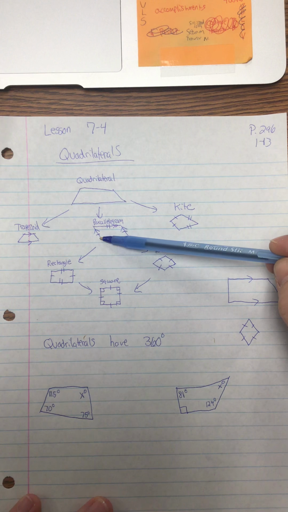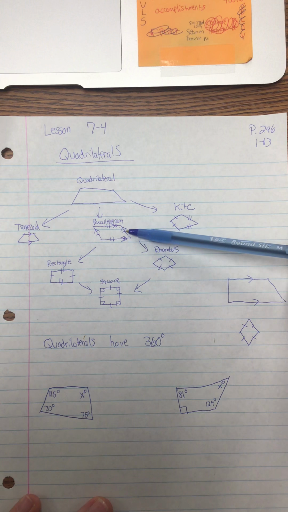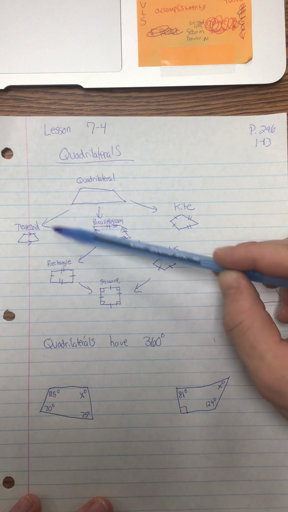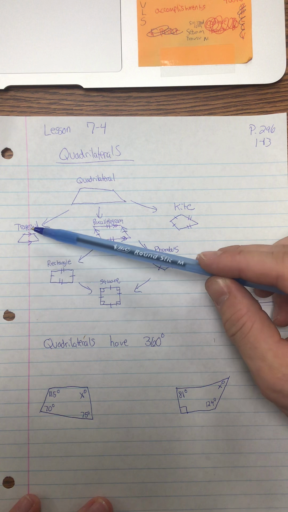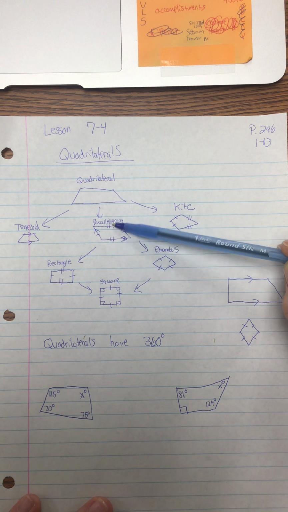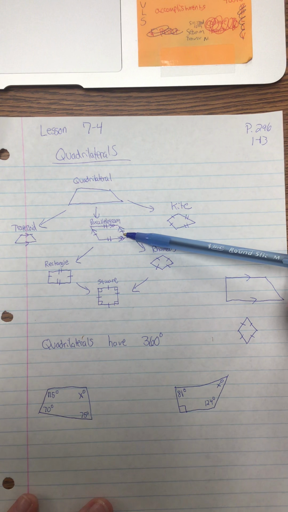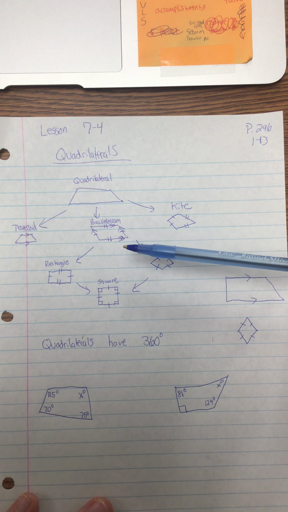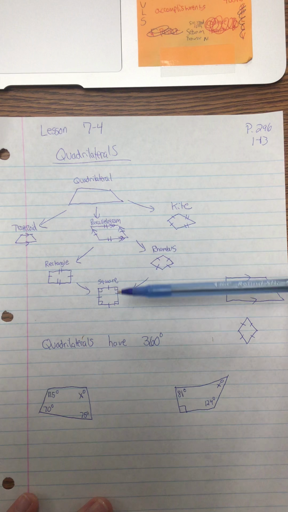So this line and this line are parallel with my arrow indication, and this line and this line are parallel. It's a little different than a trapezoid, which only had one pair of parallel lines. My top and bottom are parallel, and my left and right are parallel. So if it's got two pairs of parallel lines, it is a parallelogram, okay?